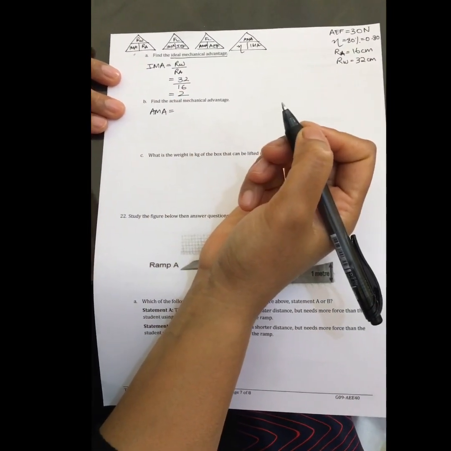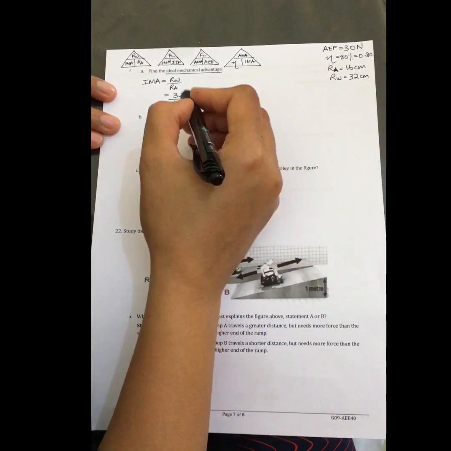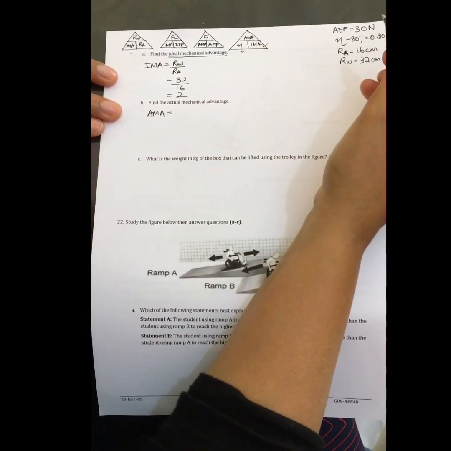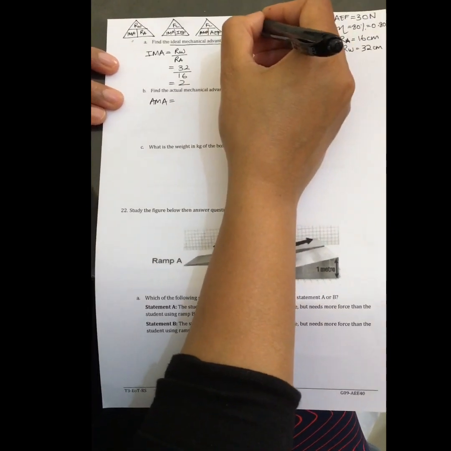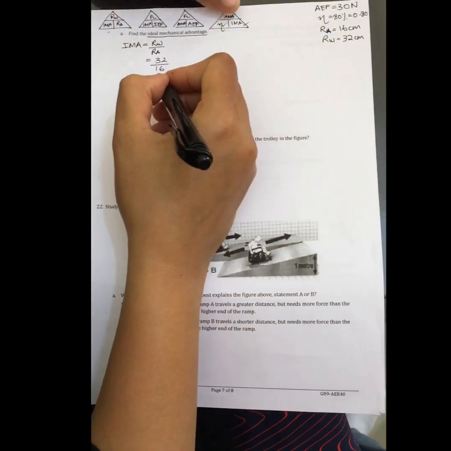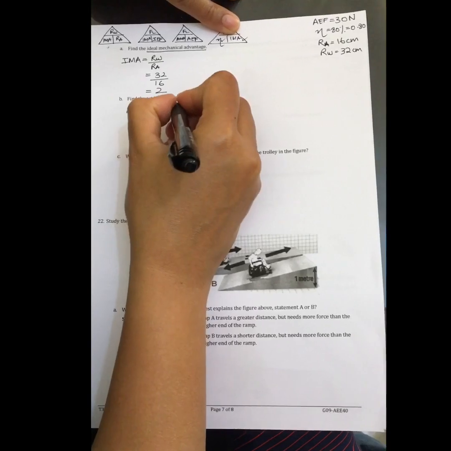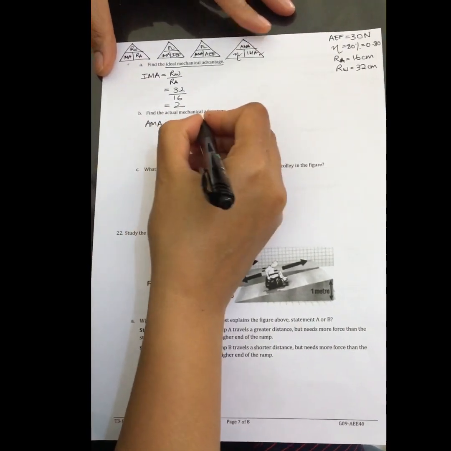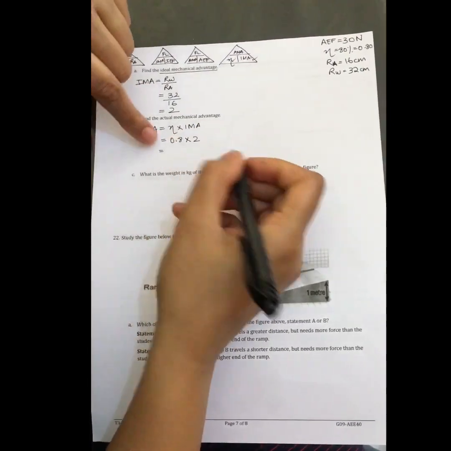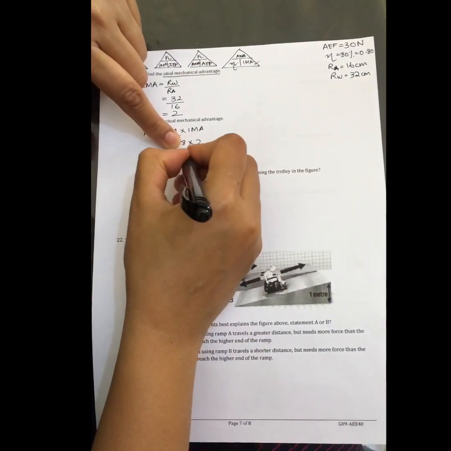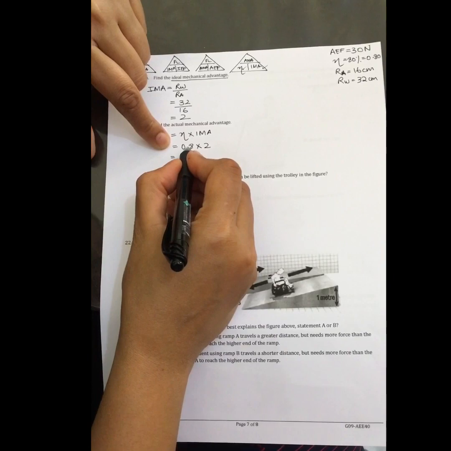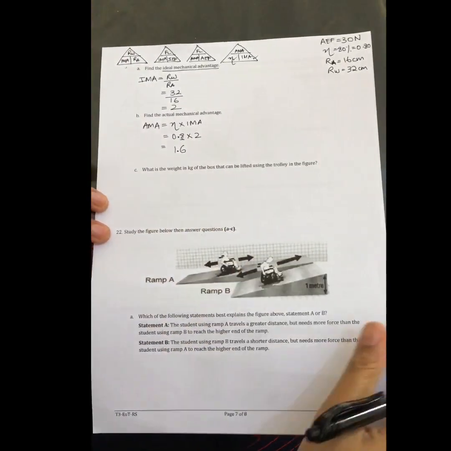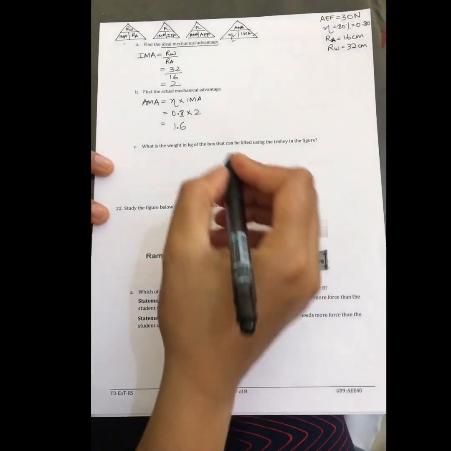Find the actual mechanical advantage. To find actual mechanical advantage, I know IMA, I know efficiency. So I will use this triangle. AMA is efficiency times IMA. Efficiency is 0.8. IMA is 2. Ignore the decimal. 8 2s are 16. Now the decimal has 1 digit after, so I'll put the decimal here. Again, mechanical advantage, no units.